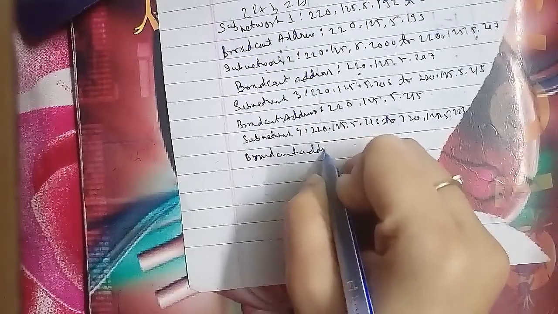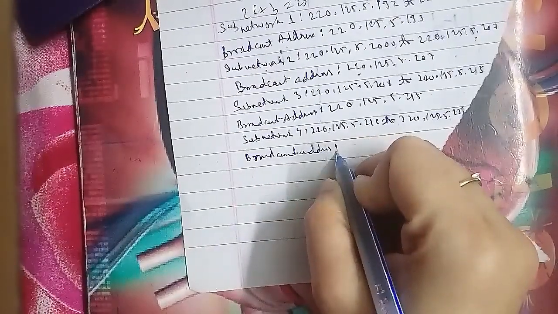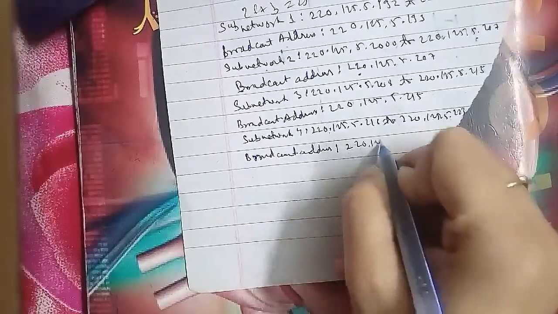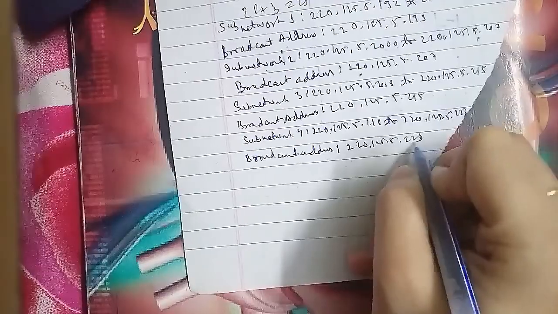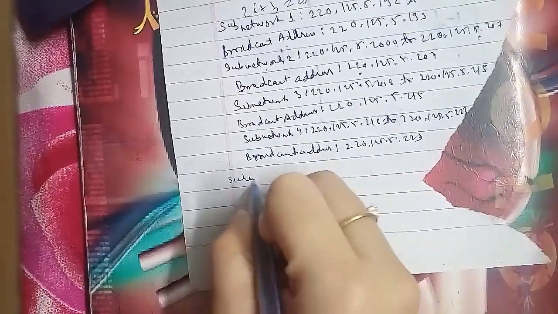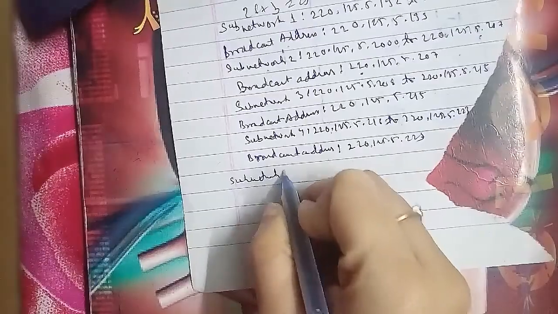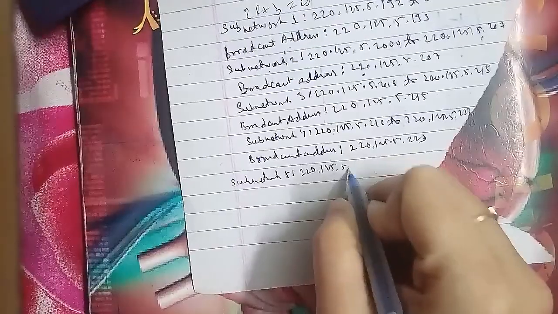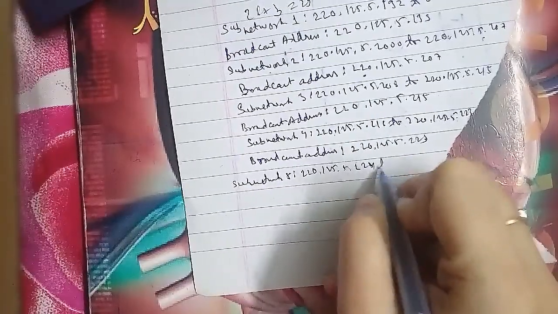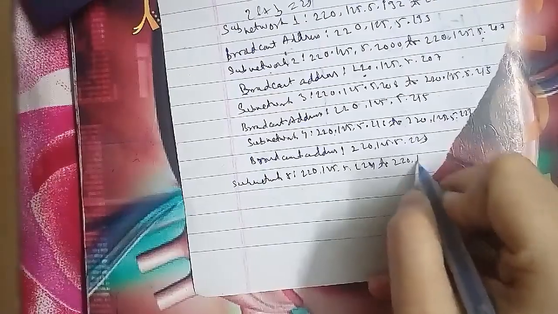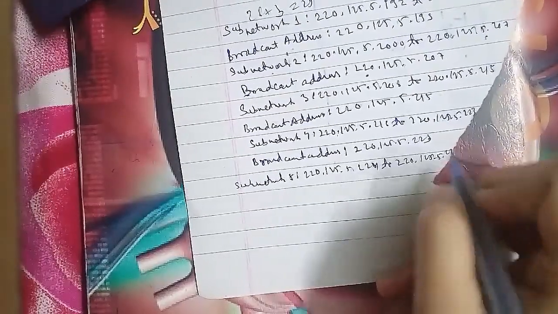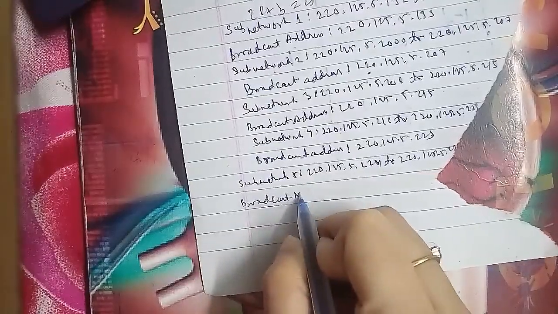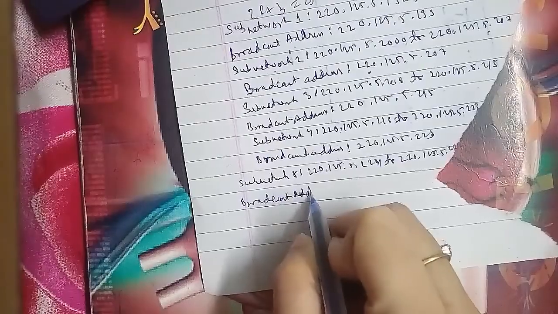Subnetwork 7 is 220.125.5.240 to 220.125.5.247, and the broadcast address is 220.125.5.247.